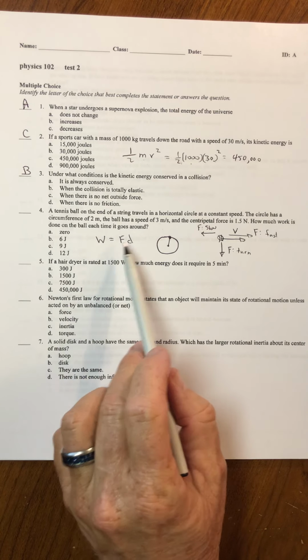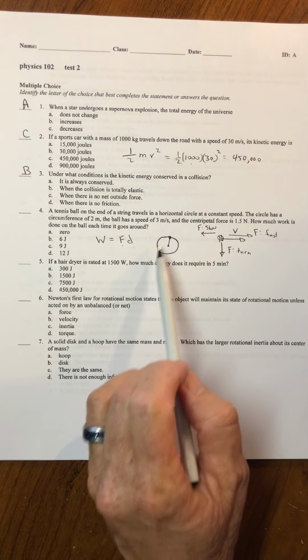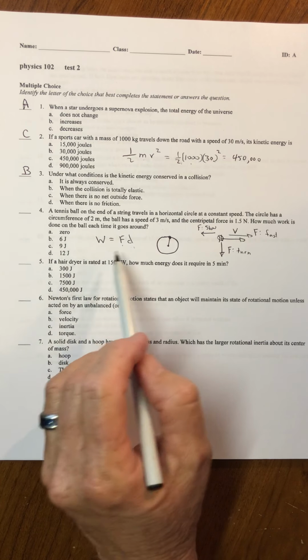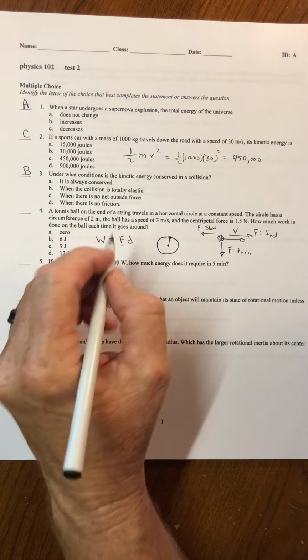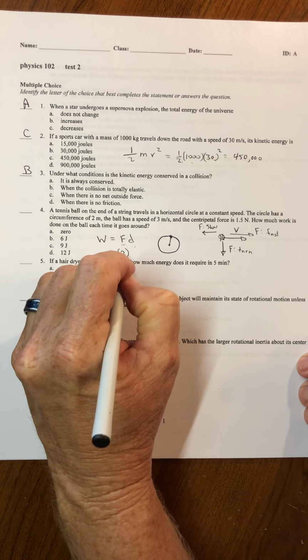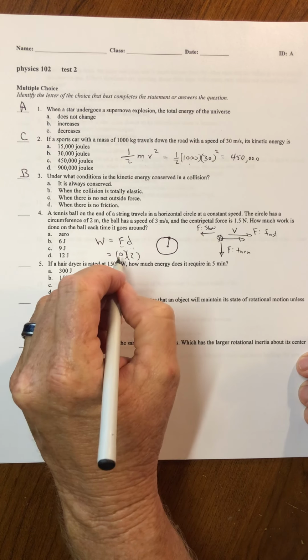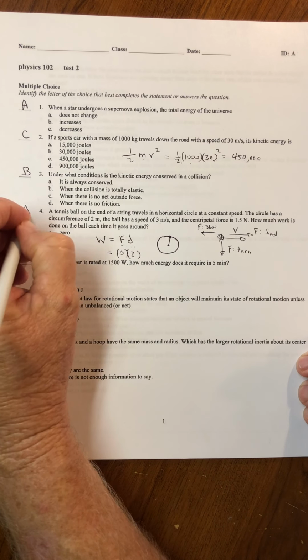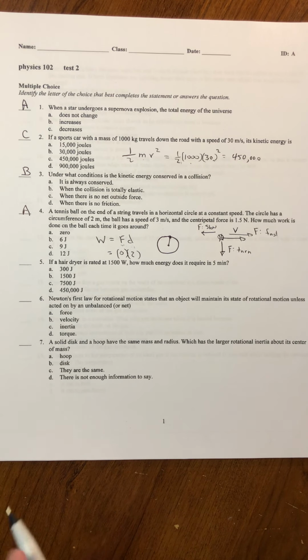And since the definition of work is the amount of force in the direction it moves, so it moves in a circle, but the force is perpendicular to that. So there is zero force in the direction it moves. So this calculation would be 0 times the distance, and one revolution would be 2. But 0 times 2 is 0, so you're going to get an A there for the answer.